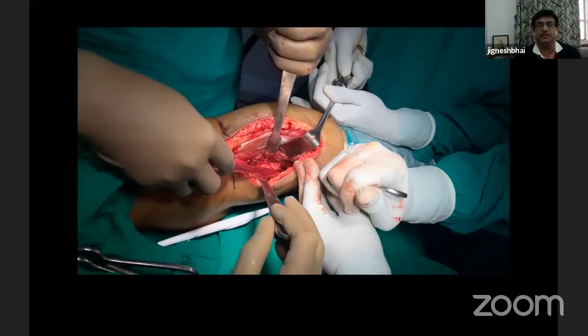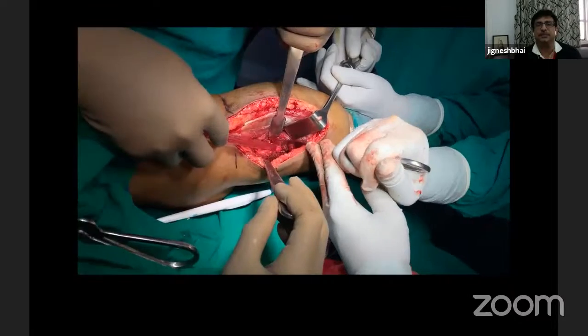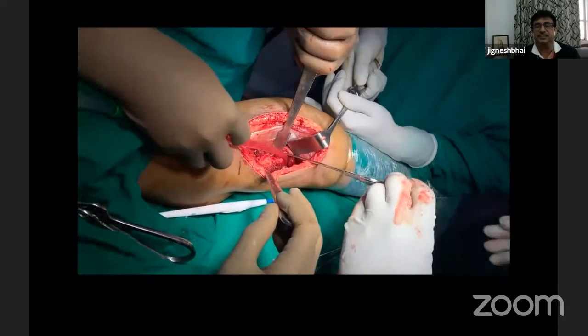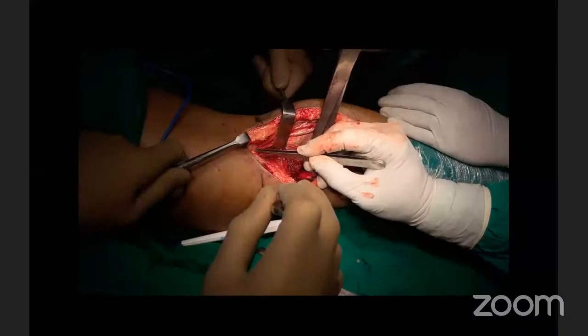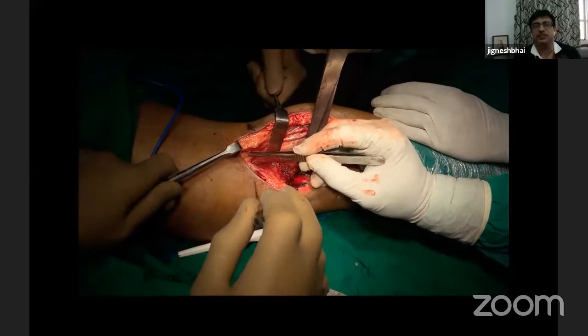Completely release all the fibers of the soleus. There are some fibers remaining. I will release it. Now we'll do tenotomy of the medial half of the gastrocnemius.